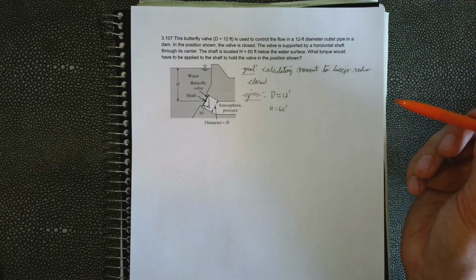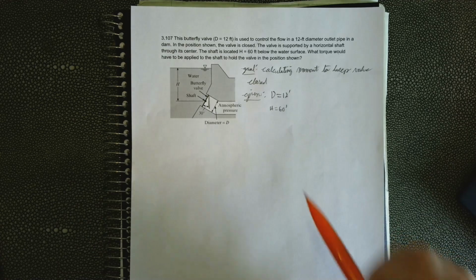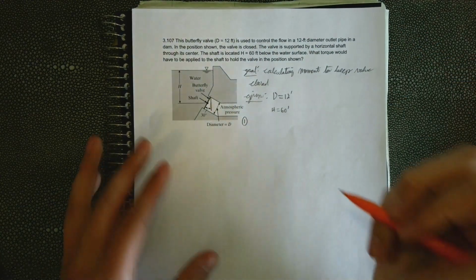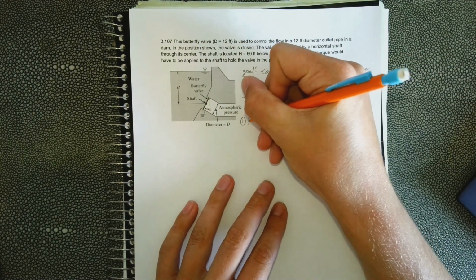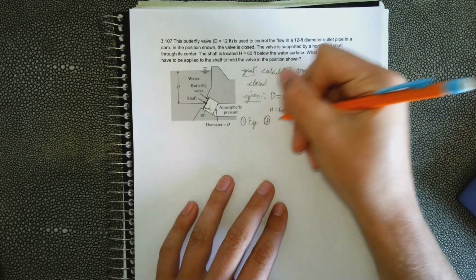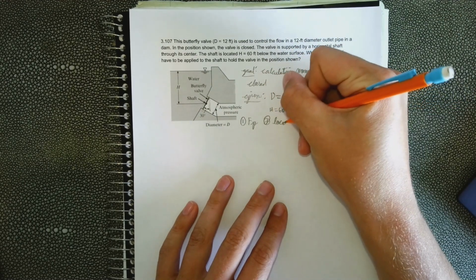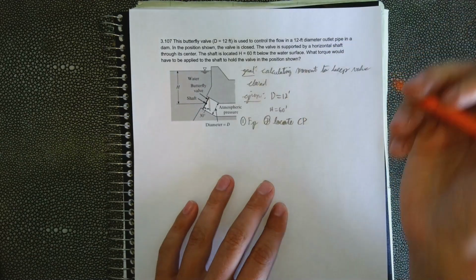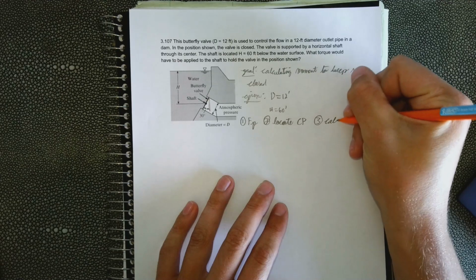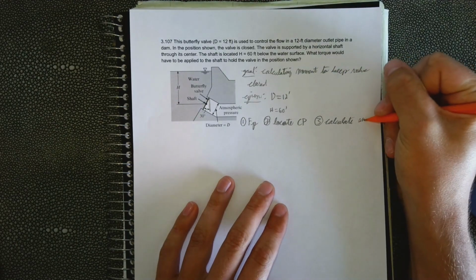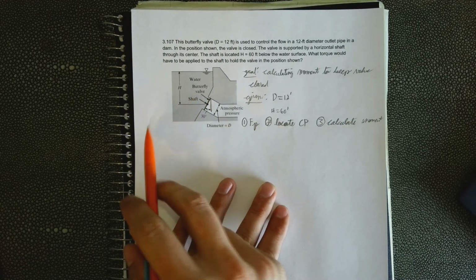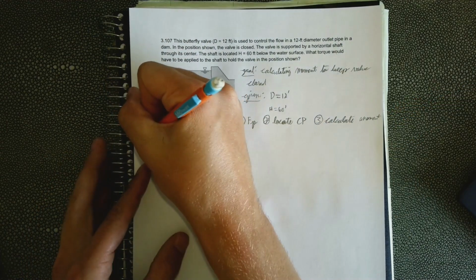That'll be important later. With these gate problems, there are 3 steps you have to follow. First, find the pressure force, FP. Second step is to locate the center of pressure. And the last step is to calculate the moment, which in this case is all we need to do to solve. So let's go ahead and do the first step.